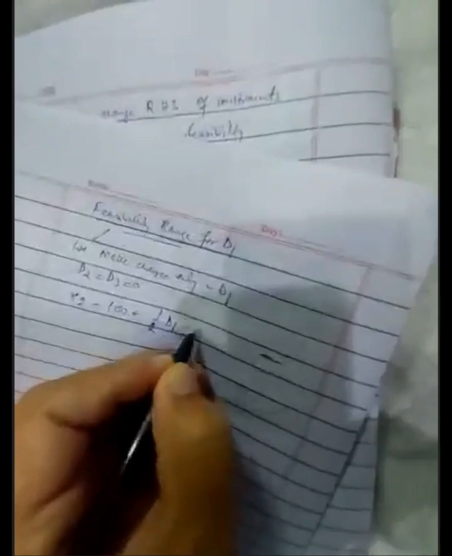So we will use the same three equations that we used over here, and we will find out what is the feasibility for D1. So we know that x2 is equal to 100 plus 1 over 2 into D1 minus 1 over 4 D2.